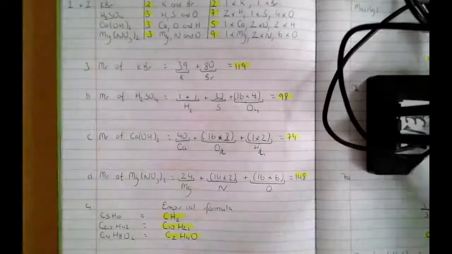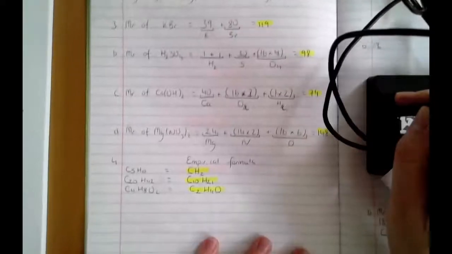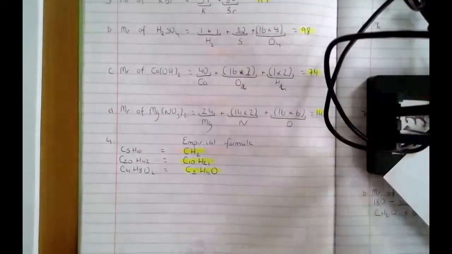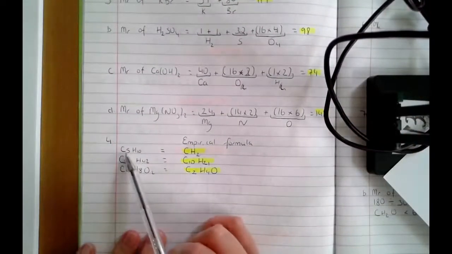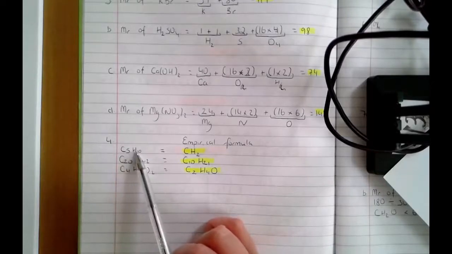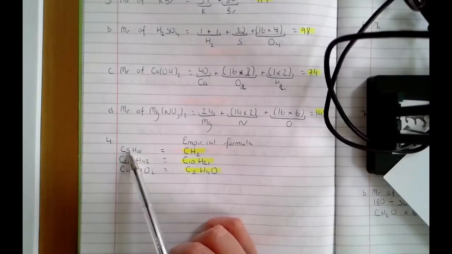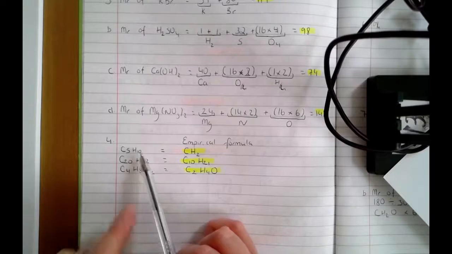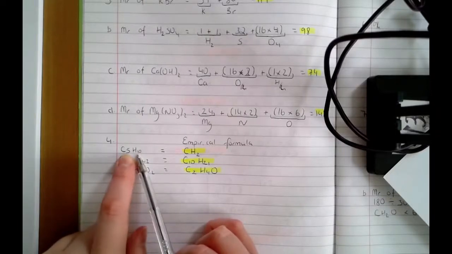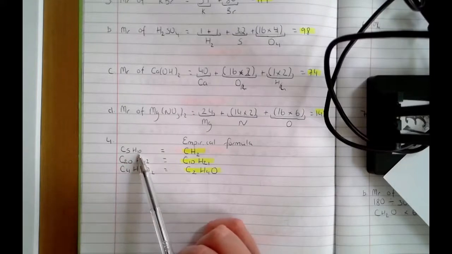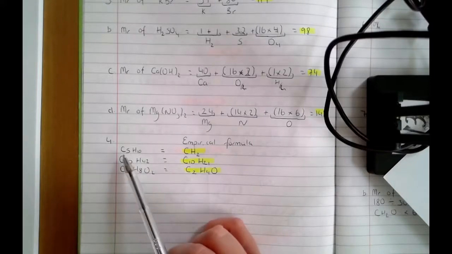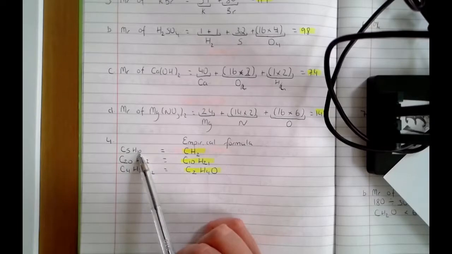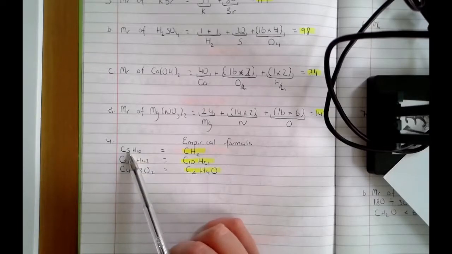In D, you are asked for the empirical formula. So empirical is the simplest whole number ratio. So if I look at the first one, this is my molecular formula. And my molecular formula tells me I've got 5 carbon atoms and 10 hydrogen atoms. I want to get that in the simplest whole number ratio. So I look at the 2 numbers in my formula, 5 and 10, and I ask myself, what is the biggest number that will divide into 5 and into 10 evenly? And the biggest number is 5 itself.